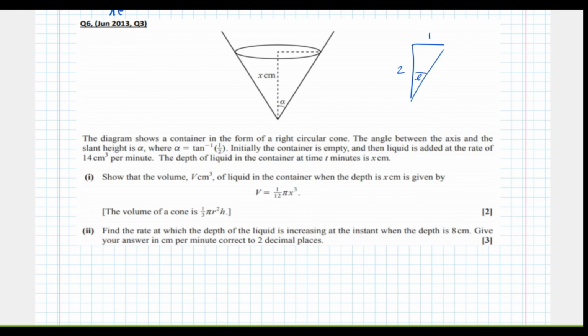So if that one is x, then that must be 1/2 x. And that unlocks the ability to do this part 1. So part 1, the radius equals 1/2 x, since opposite over adjacent is a half, then the rest of it's doable. I'll give you a moment to do this and the next part, then I'll go through it.